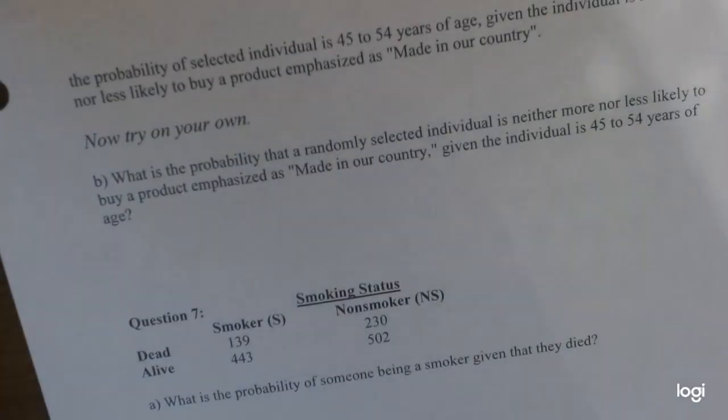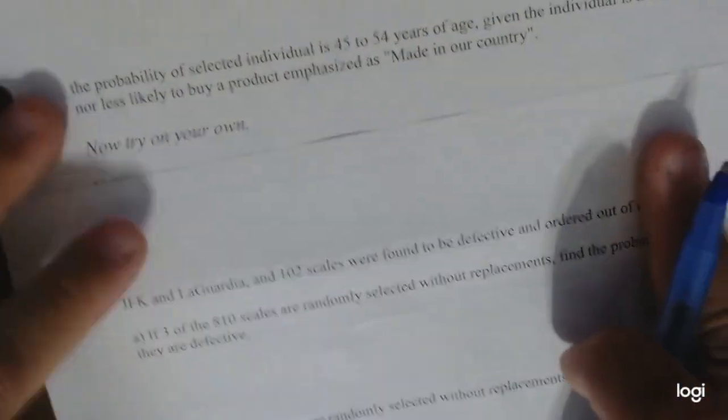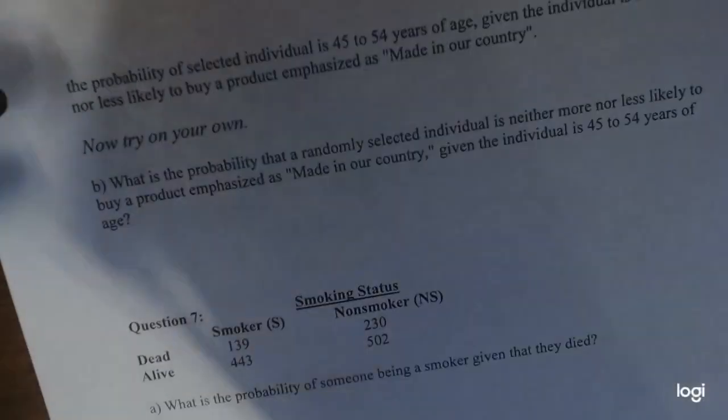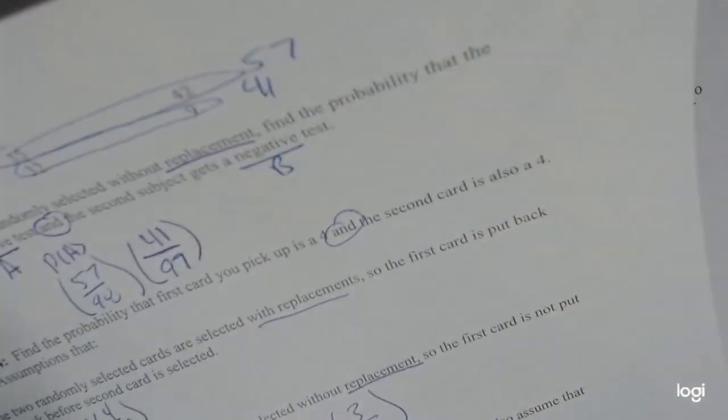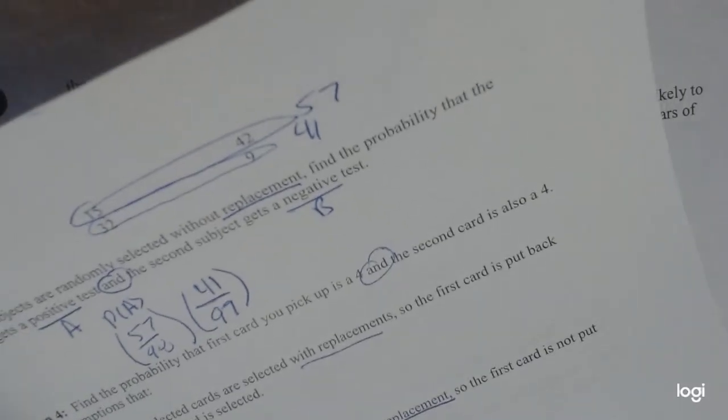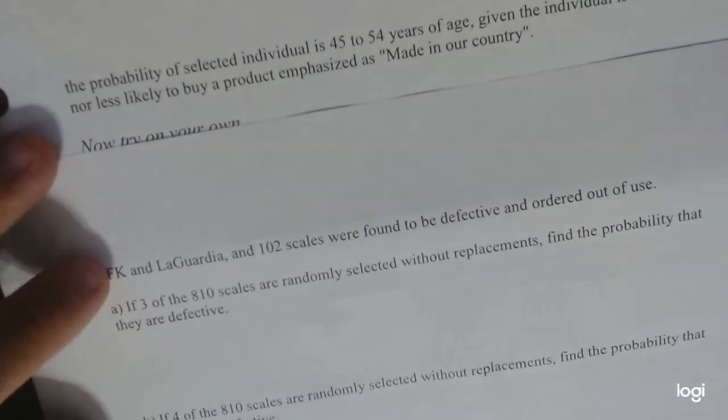All right, so question 6 kind of cut off, so I'm just going to go to the back. You guys can read it as well. The most important thing is we have a total of 810 scales, and it says 102 scales are defective, right? That's the main focus of this question.